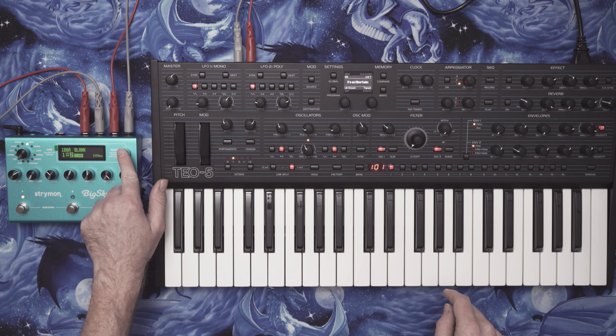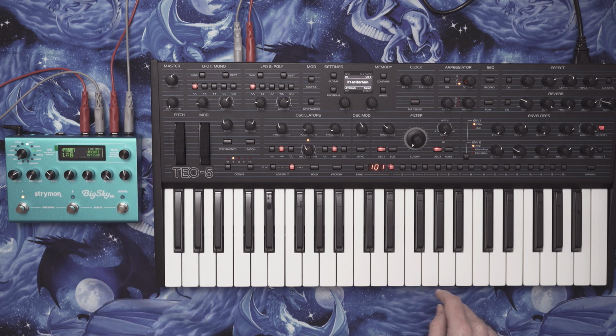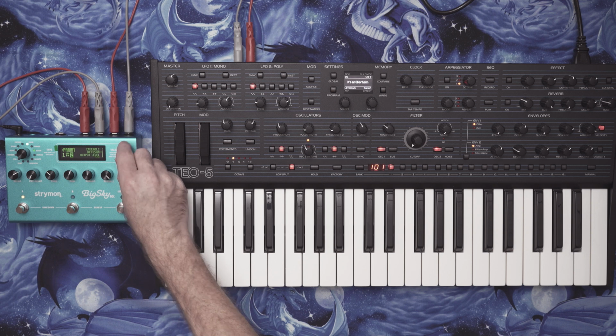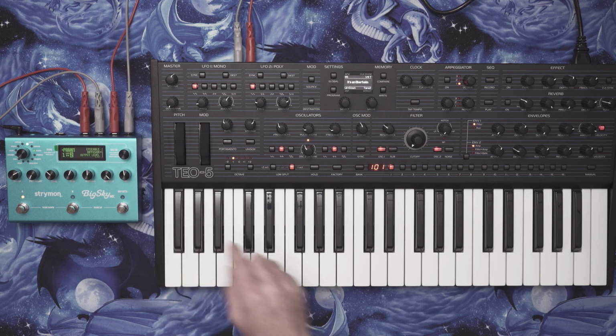The other thing we can do here with the cloud algorithm, click the value knob here, so we're in the menu. We probably want to go ahead and turn up the diffusion. No, not just probably, we're going to want to all the way. All right.